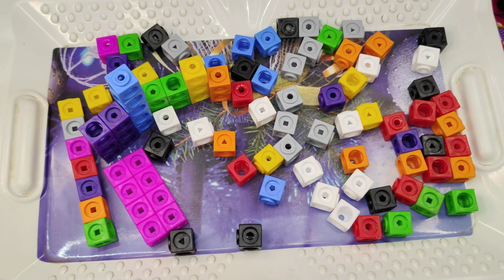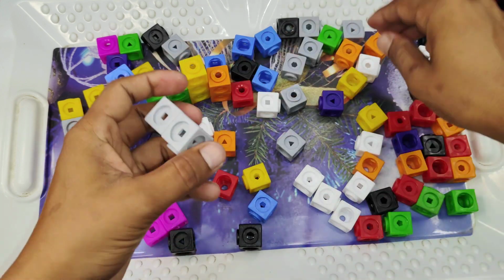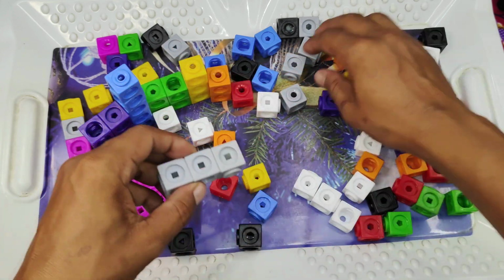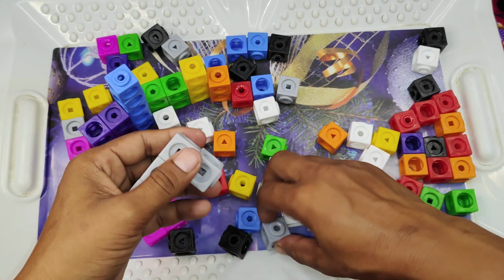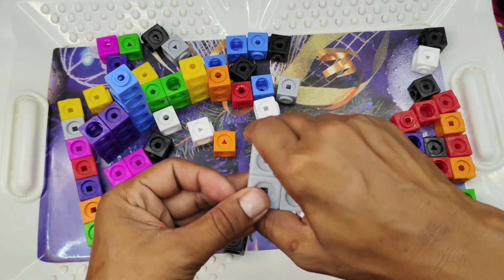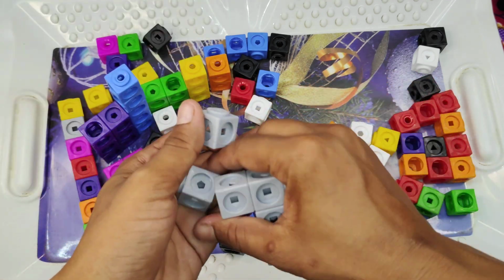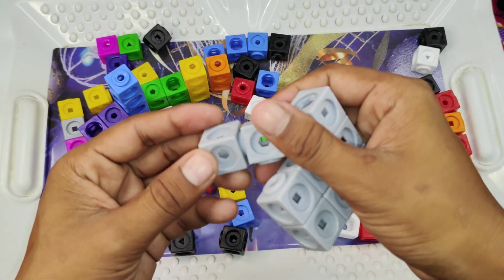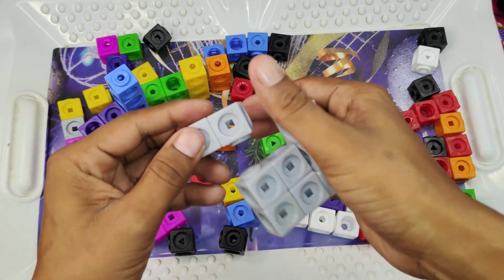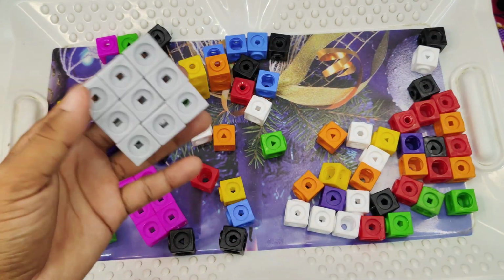Let's make Numberblock 9. This is Numberblock 9.